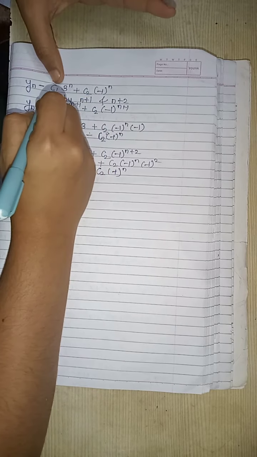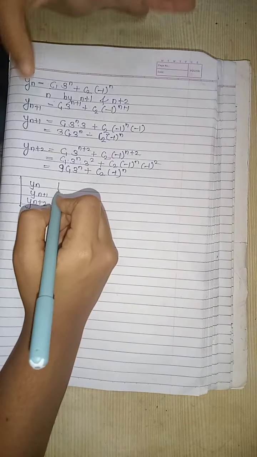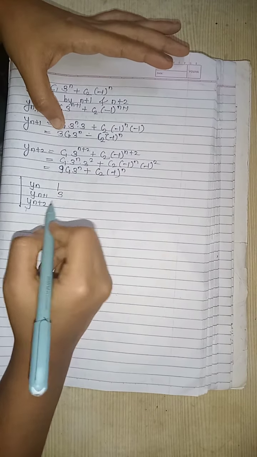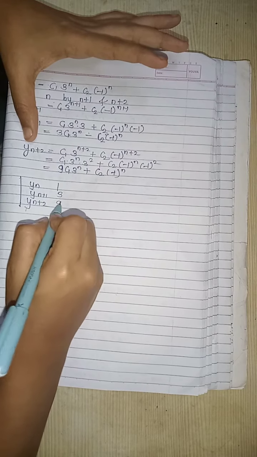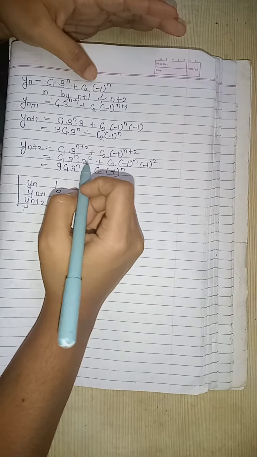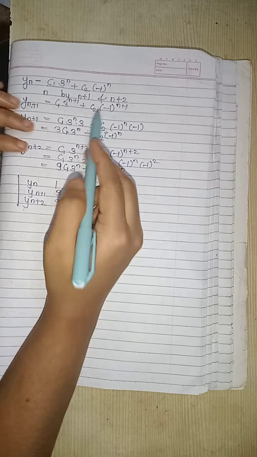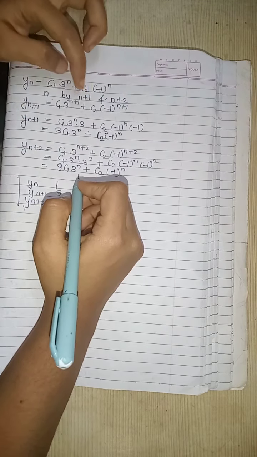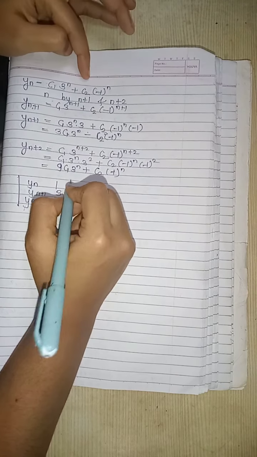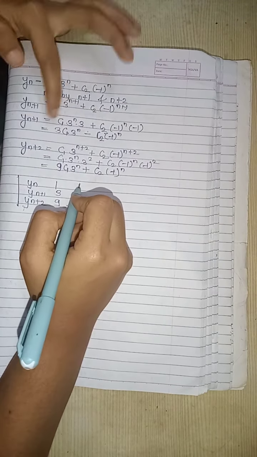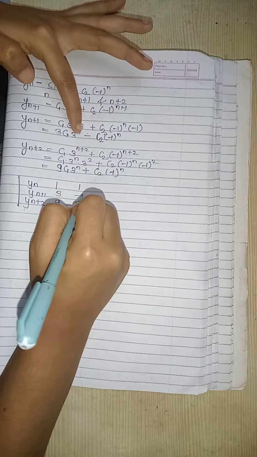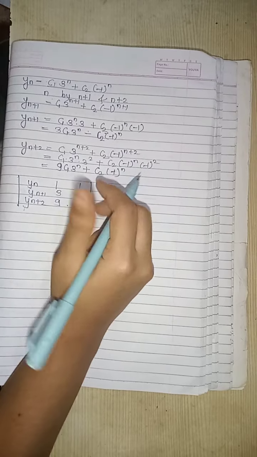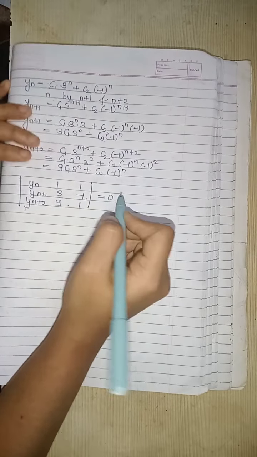The coefficient in the first row is 1, for yn plus 1 it is 3, and for yn plus 2 it is 9. Similarly, the third column will be the coefficients of c2 into minus 1 raised to n. Here it is 1, then for yn plus 1 it is minus 1, and for yn plus 2 it is again 1. Now we have to equate this determinant to 0.